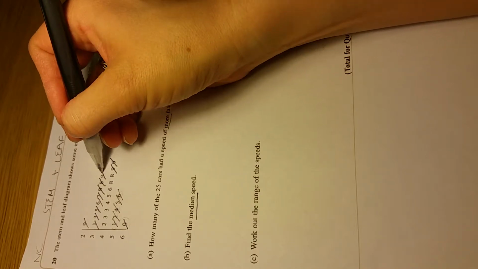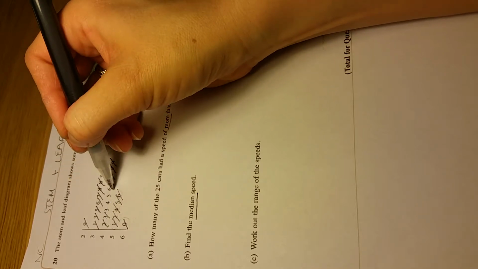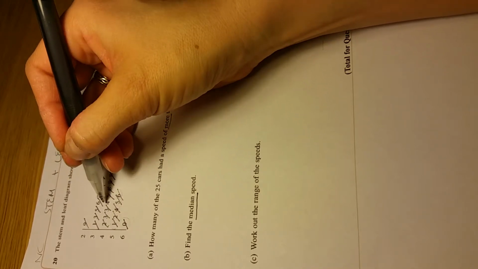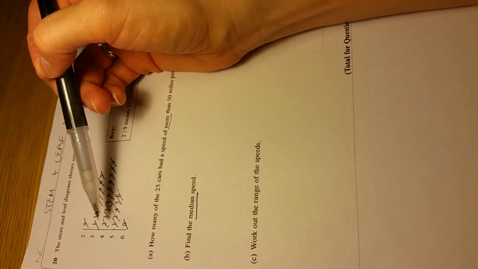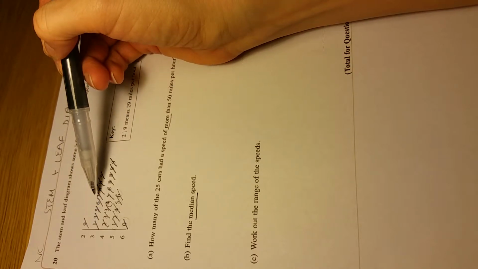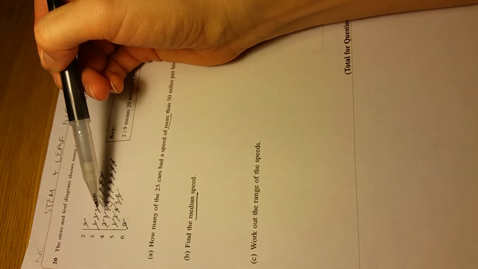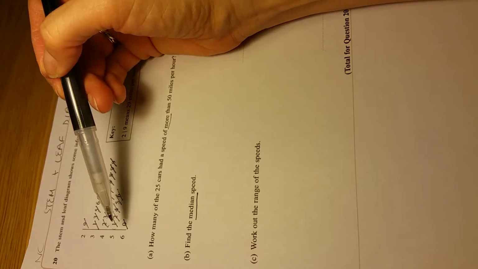When you get to here, and there it is. Now, before you decide that that's definitely right, check you've got the same number of little dashes either side. 1, 2, 3, 4, 5, 6, 7, 8, 9, 10, 11, 12. 1, 2, 3, 4, 5, 6, 7, 8, 9, 10, 11, 12.